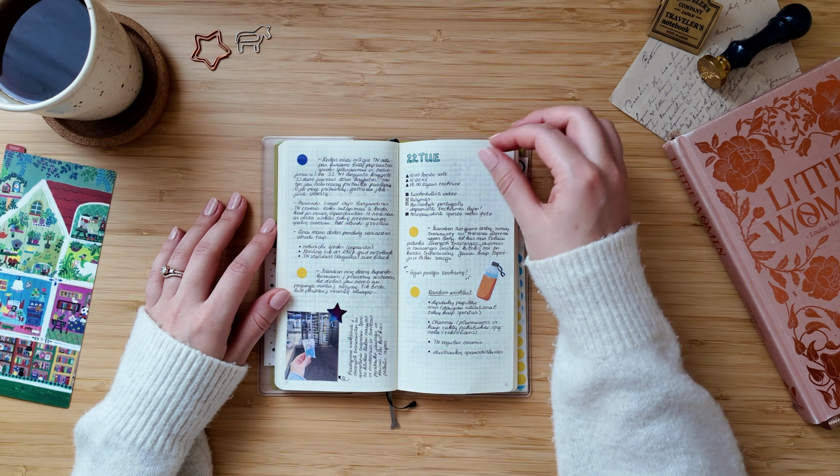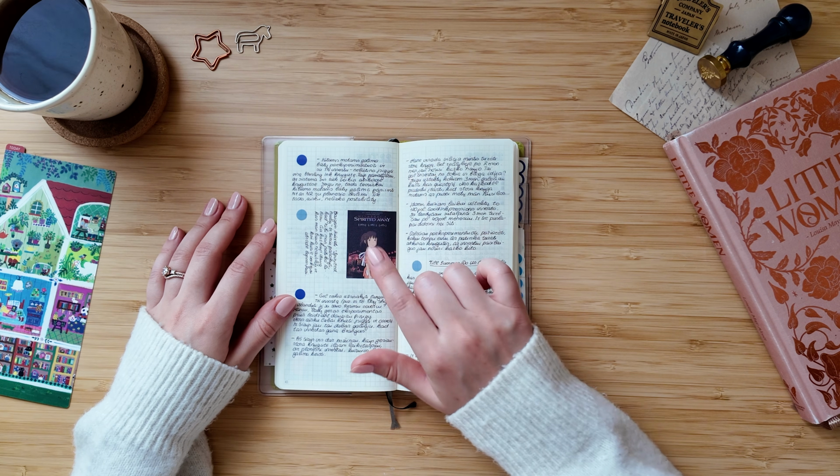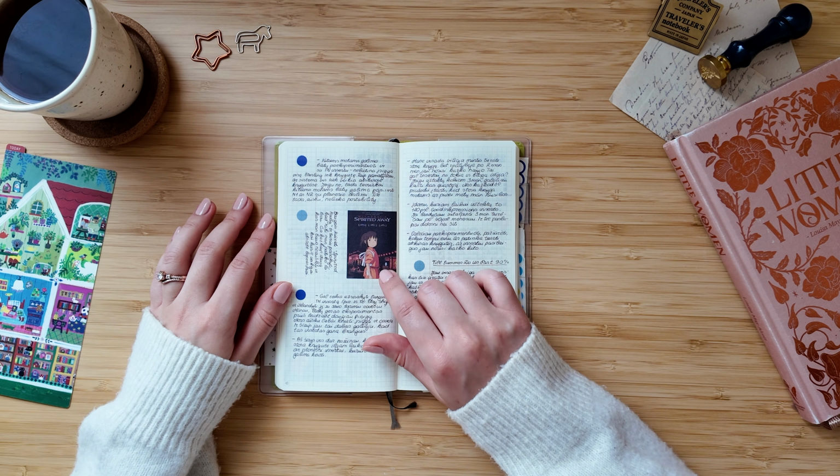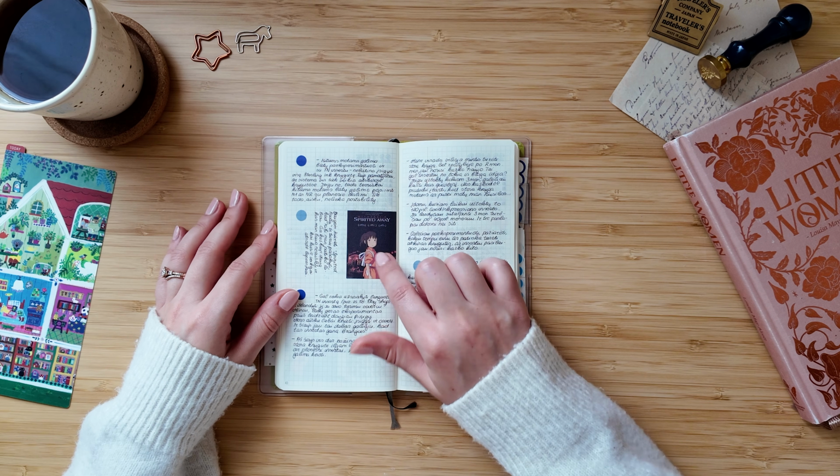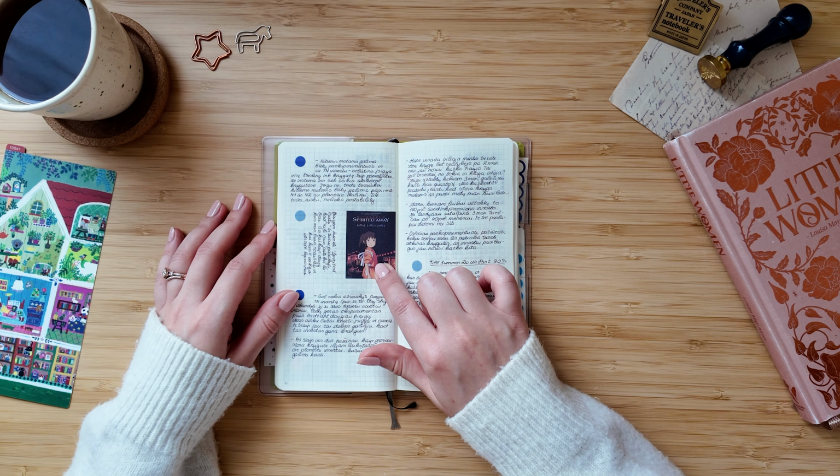A random wish list. We watched Spirited Away, and I have to say that I liked Kiki's Delivery Service more than this one, even though it's like the most popular movie, I think.